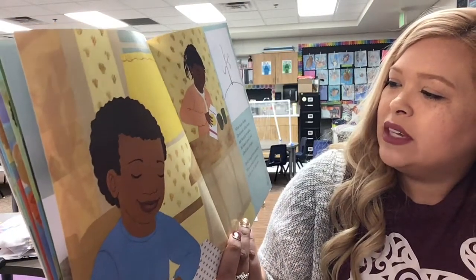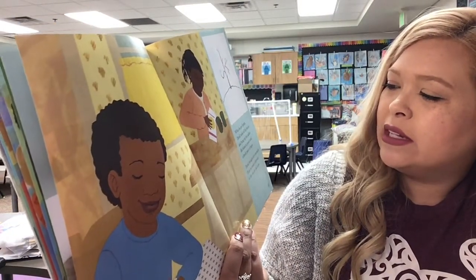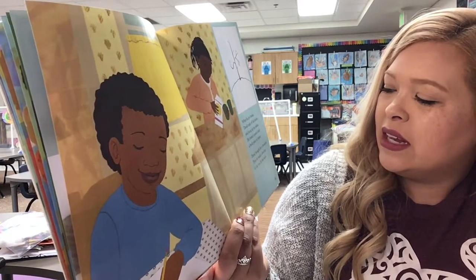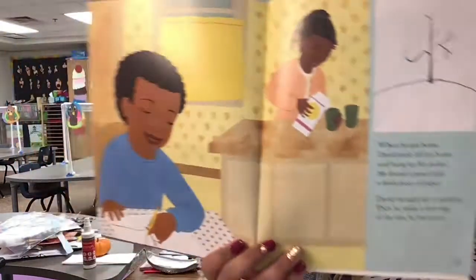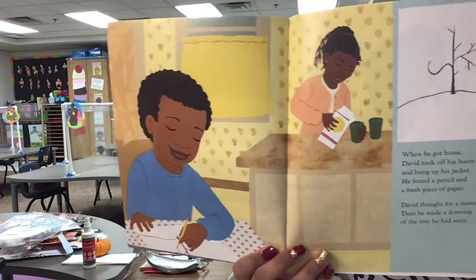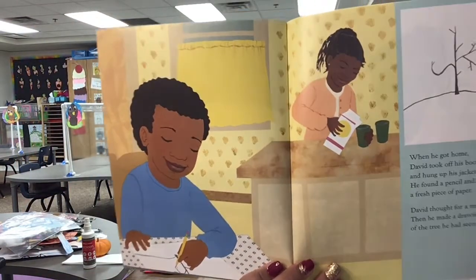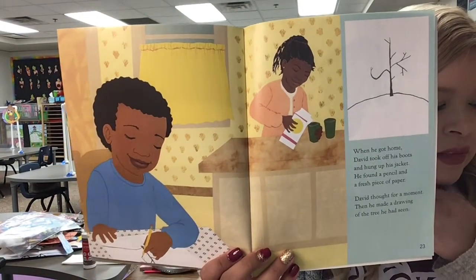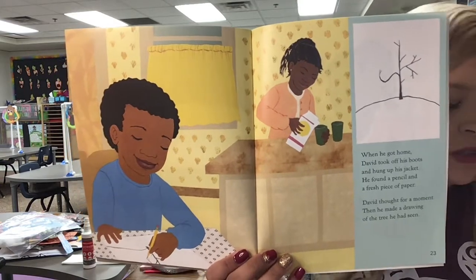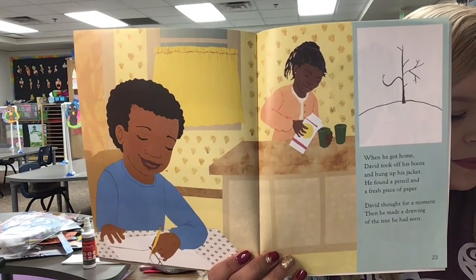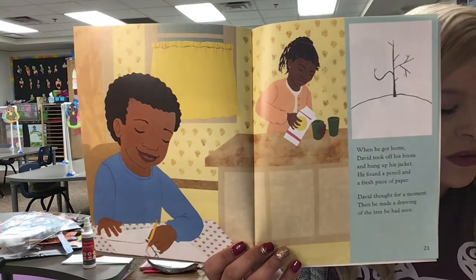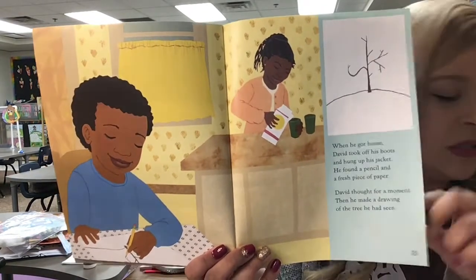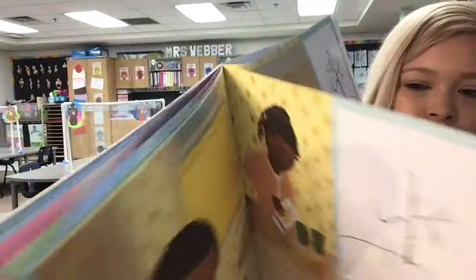When he got home, David took off his boots and hung up his jacket. He found a pencil and a fresh piece of paper. David thought for a moment. Then he made a drawing of the tree he had seen. So what does David do when he gets home from school? He gets a pencil and paper and he starts to draw a tree. It's kind of like what happened at the beginning of the story, right? When he got to school, and now he's doing it when he gets home.